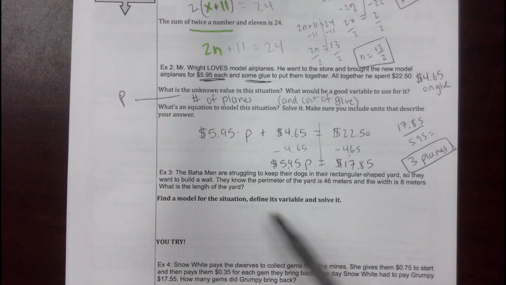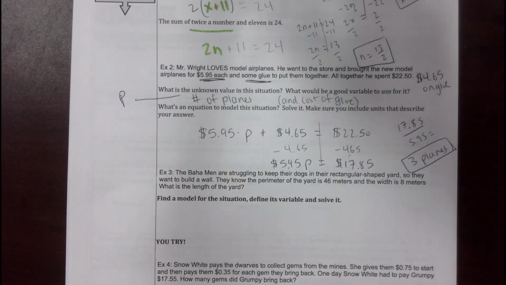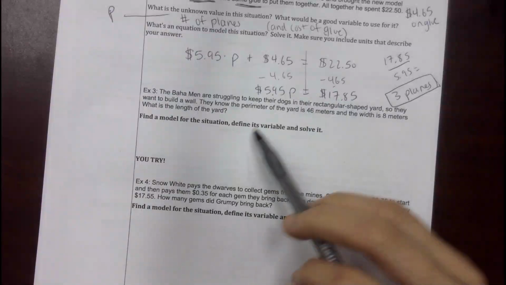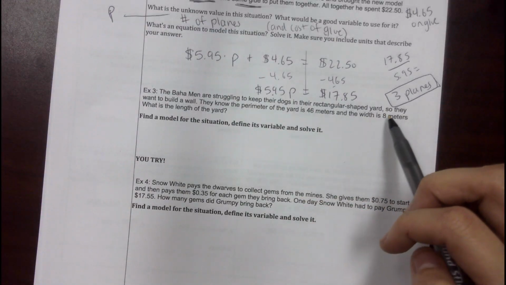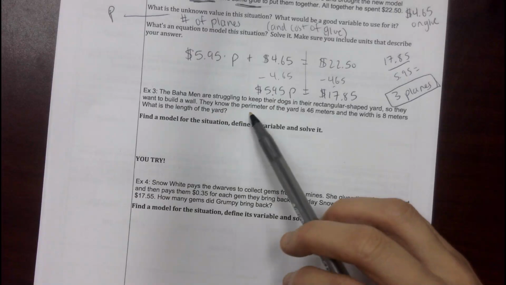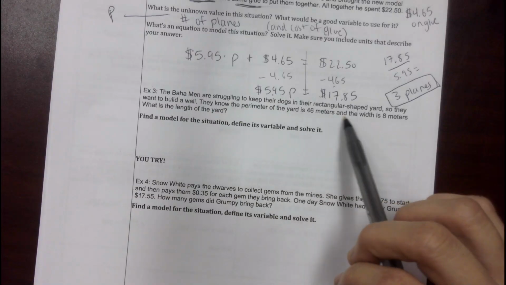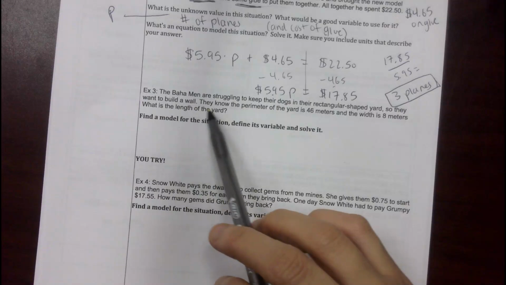All right, so I want you to try, no, we'll do number 3 together actually. Okay, the Baja men are struggling to keep their dogs in their rectangular shaped yard, so they want to build a wall. They know that the perimeter of the yard is 46 meters and the width is 8 meters. What is the length of the yard?